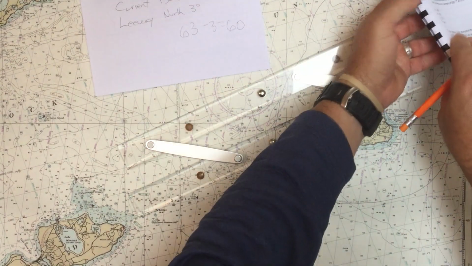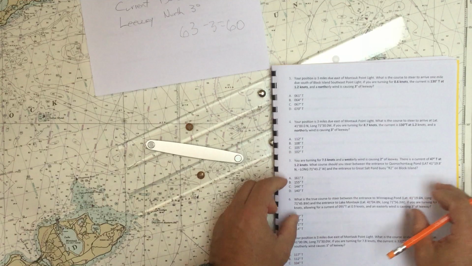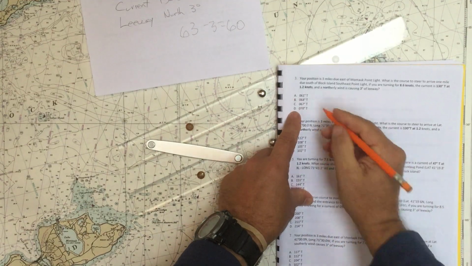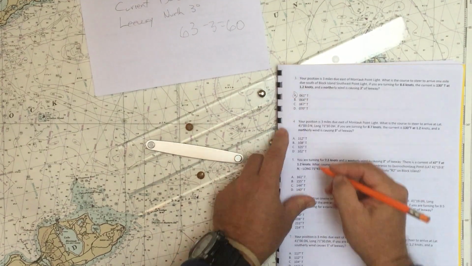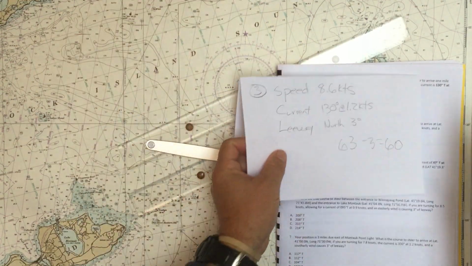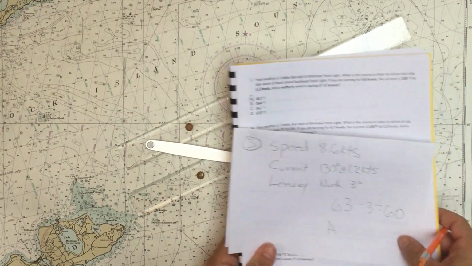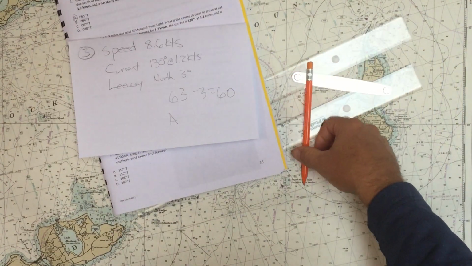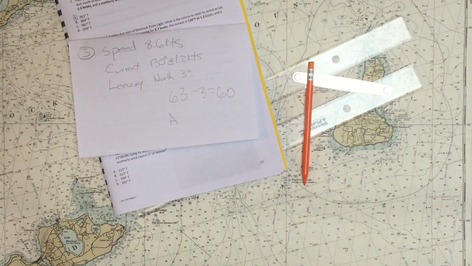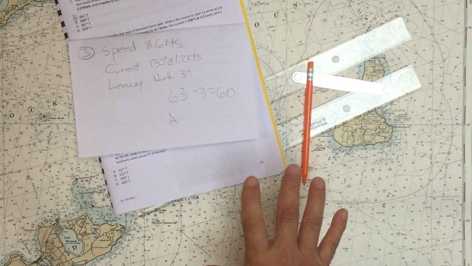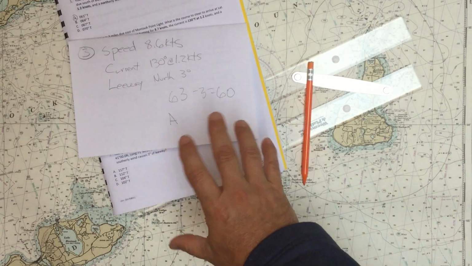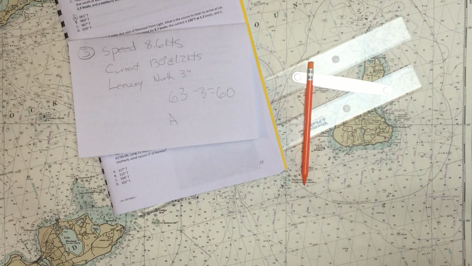So this is problem number 3. I'm looking for an answer that's pretty close to 60. Here it is. So for problem number 3, you should have A as your answer. And again, if you're off by 1 degree, maybe even 2 degrees, you should still be able to come up with the right answer. If you're solidly in between 2 answers, you might want to double check, make sure that you drew your lines properly and that you didn't slip as you're walking the parallel rulers, and then you should be good.